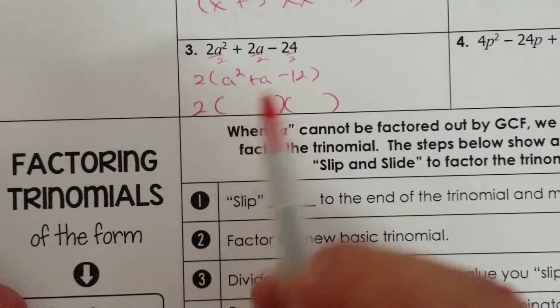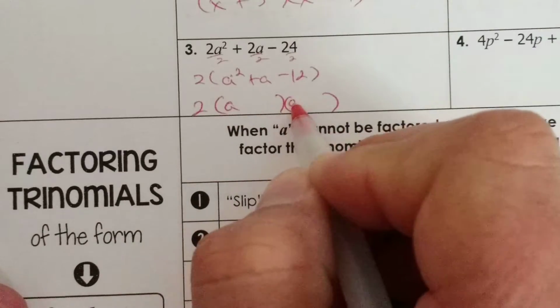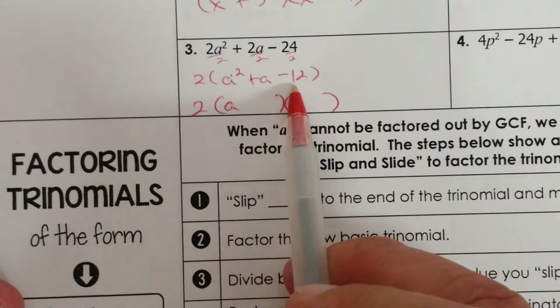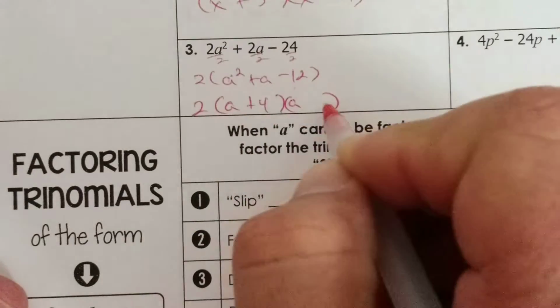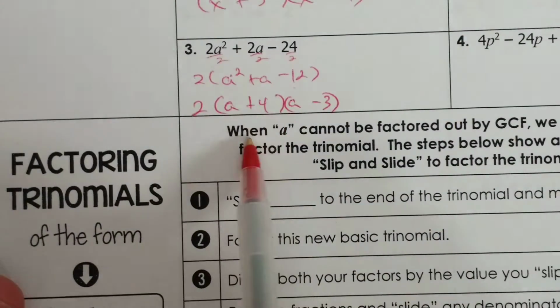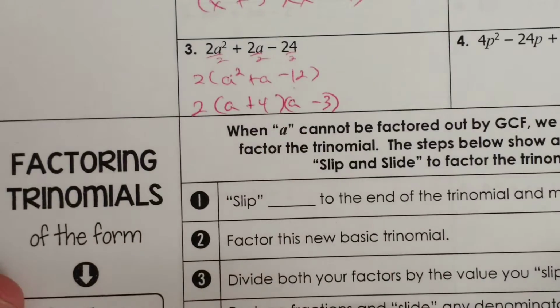I'm going to split the a first of all, and I need numbers that multiply to be negative 12 and add up to be positive 1: positive 4 and negative 3. So now it's factored into that. So here's my final answer.